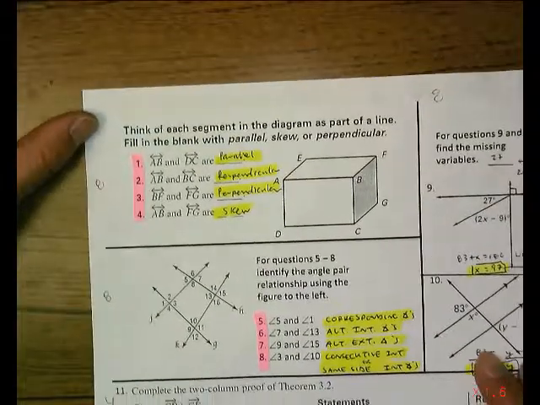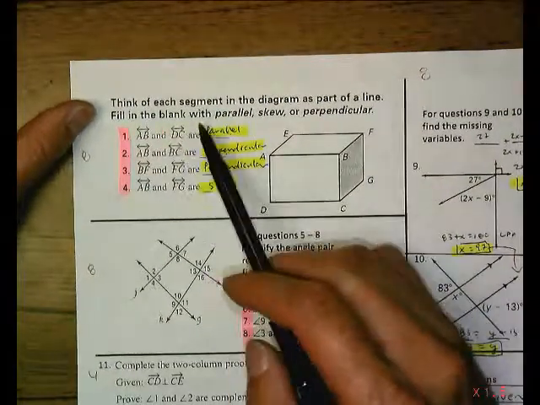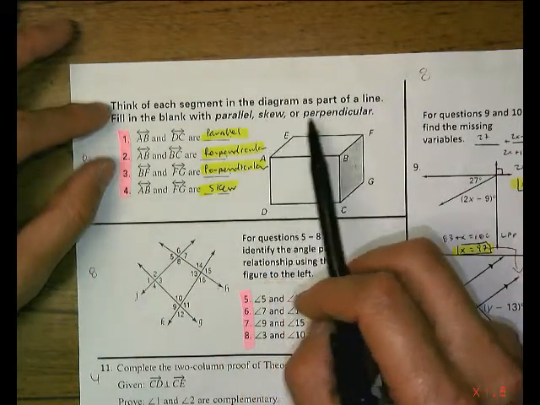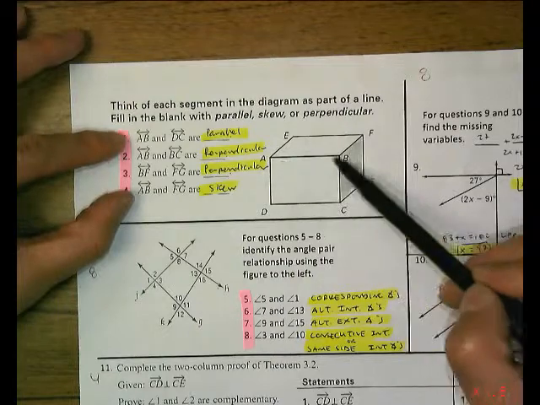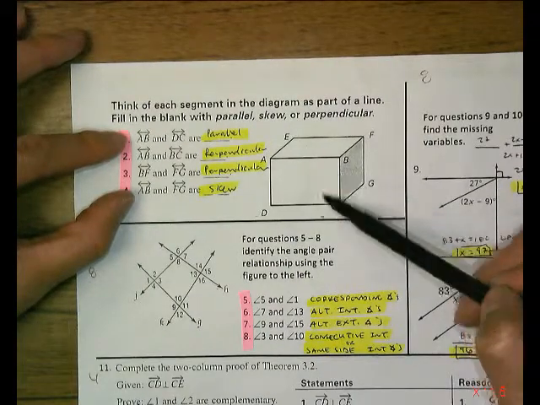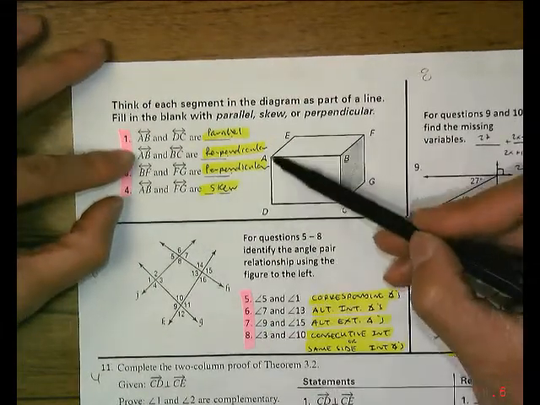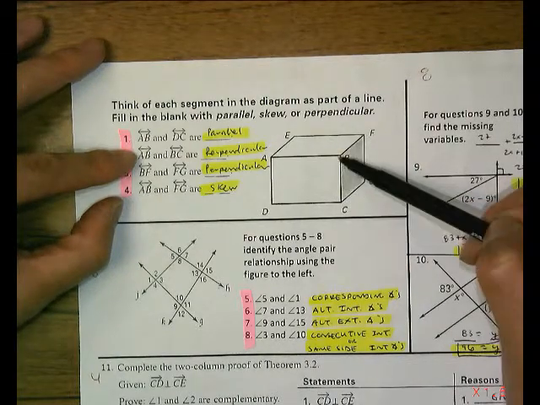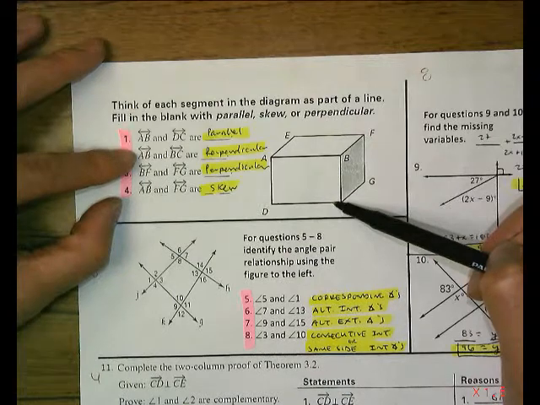Turn to the back side. Think of each segment in the diagram as part of a line. Fill in the blank with parallel, skew, or perpendicular. AB and DC, those are parallel, they'll never intersect. AB and BC, notice how it forms there a right angle or perpendicular.